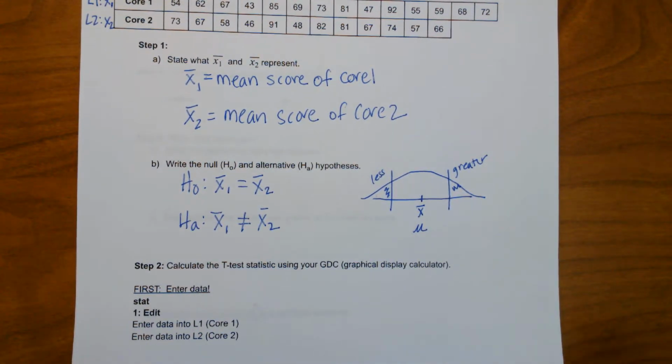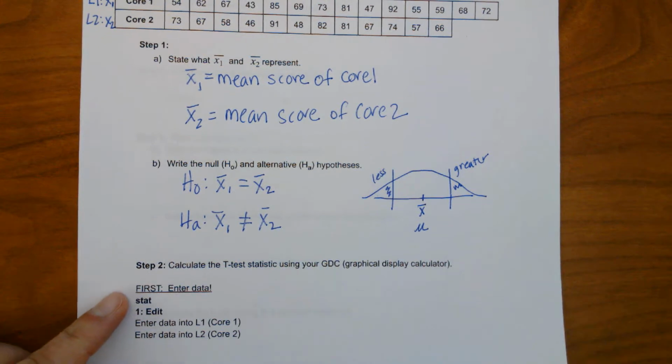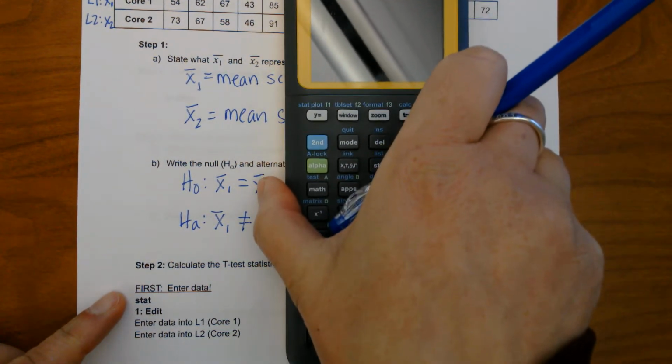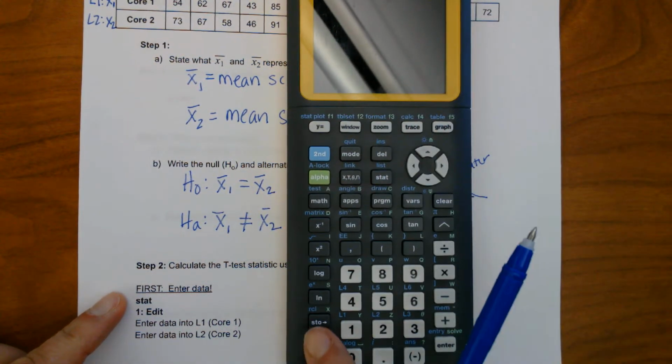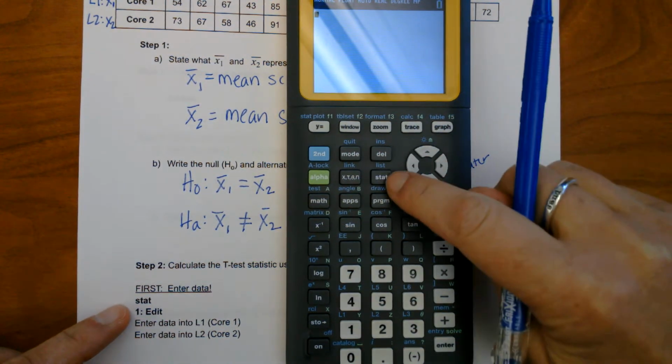Step 2, calculate the test statistics using your graphical display calculator. First, we're going to be entering the data. So we're going to take our calculator out. Hopefully you don't hear that ring too much. And we're going to be turning it on. We need to enter the data. So you know how to enter the data.